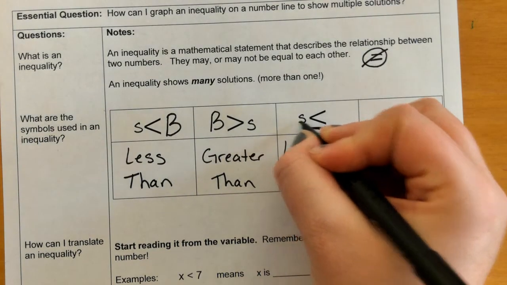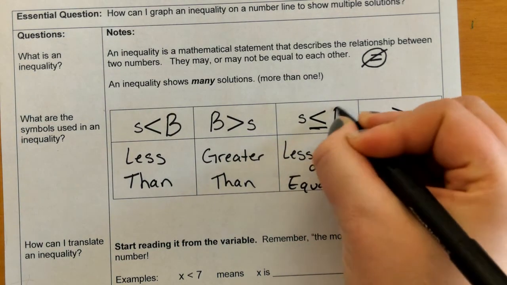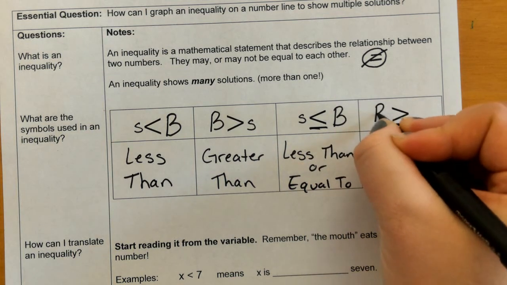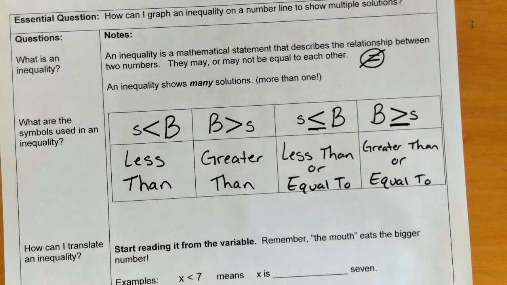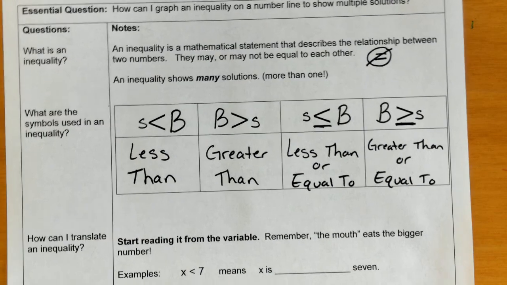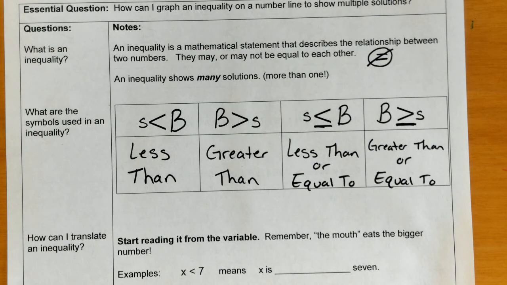And so I'm just going to fill in. So with less than or equal to, the smaller number would be first. Greater than or equal to, the bigger number is first. So that's going to be important when we start looking at this next section.